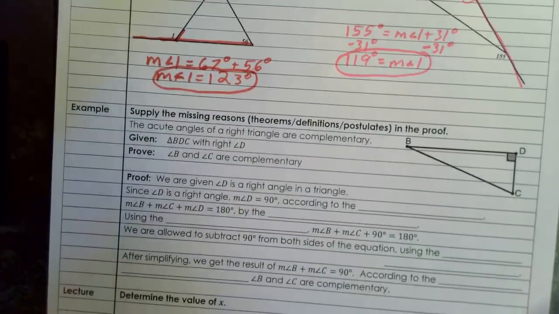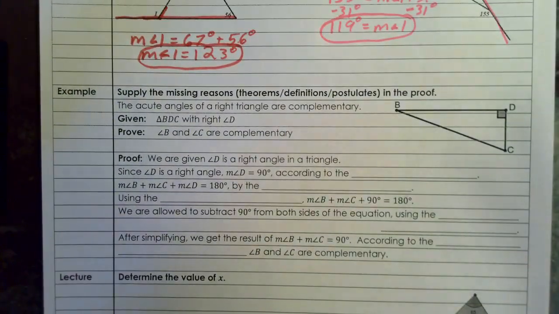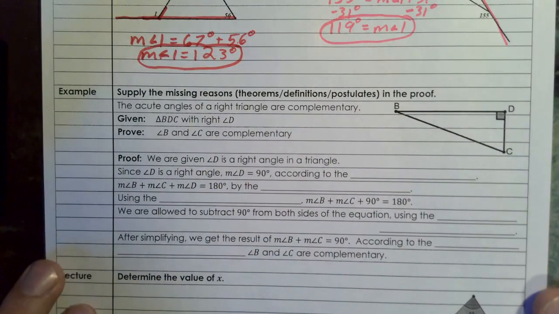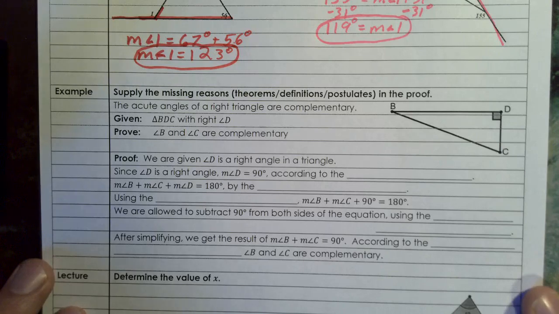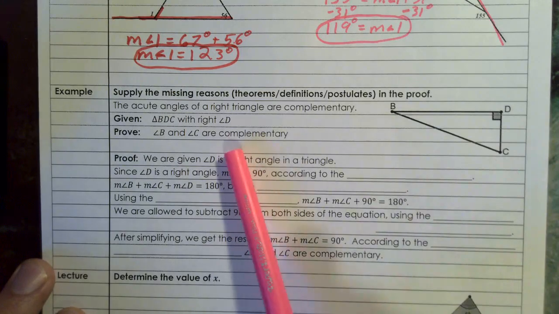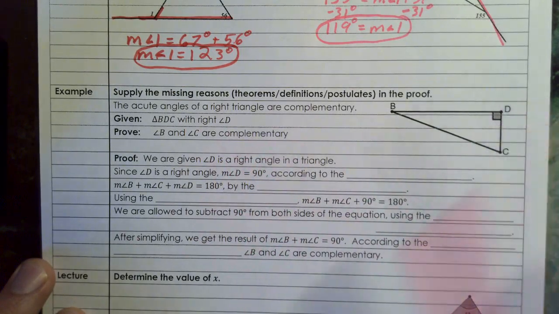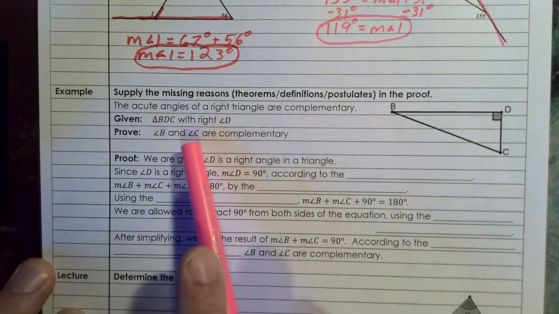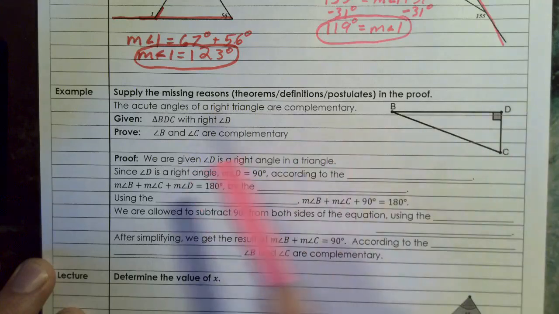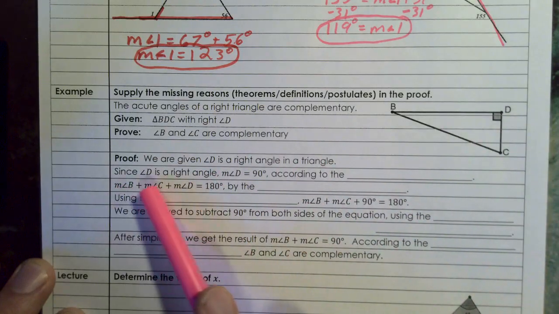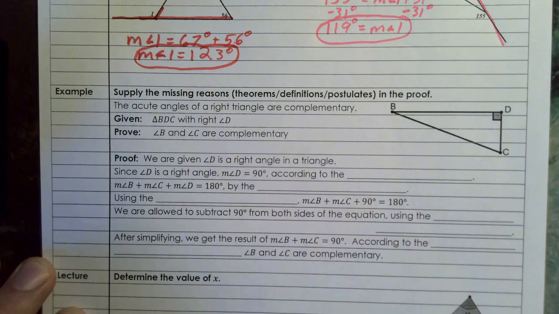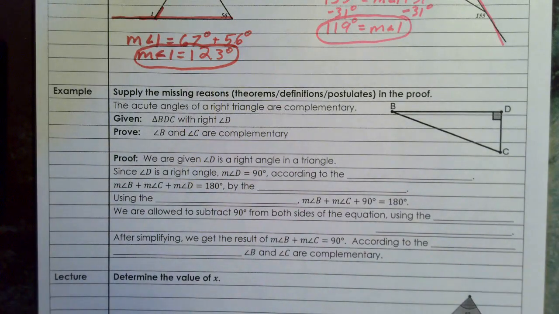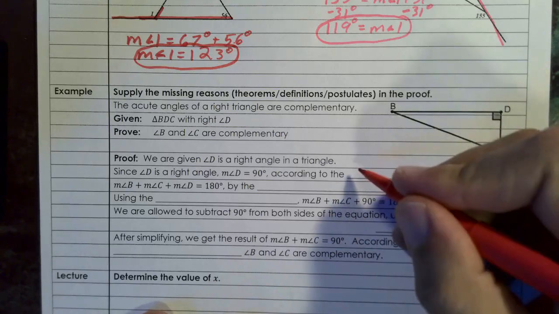Finally, we're going to do a quick proof here. Using that idea of 180 degrees being in a triangle, we want to supply the missing reasons for this proof that B and C have to be complementary angles if D is making it a right triangle. So we are given that angle D is a right angle in a triangle. That's giving us our right triangle stuff. Since D is a right angle, the measure of angle D is 90 degrees according to the definition of right angle.